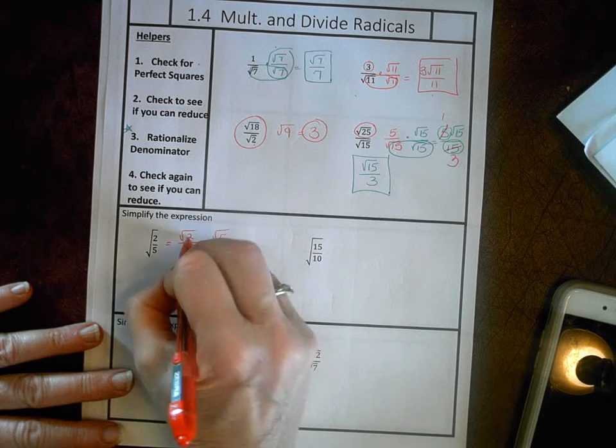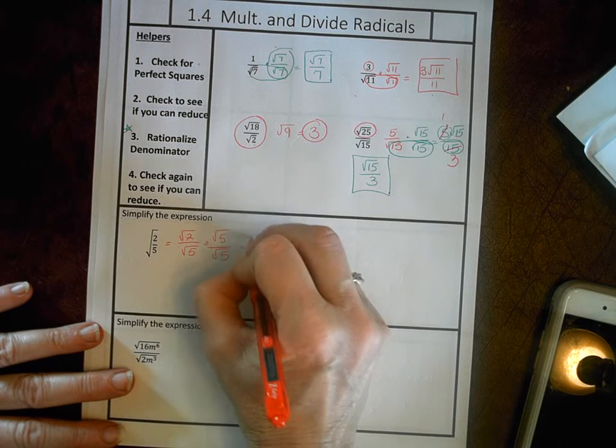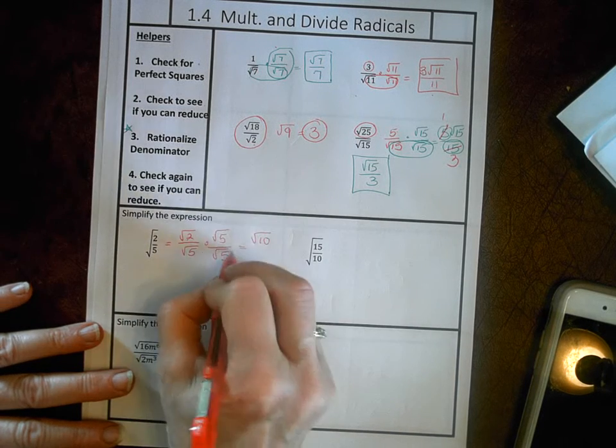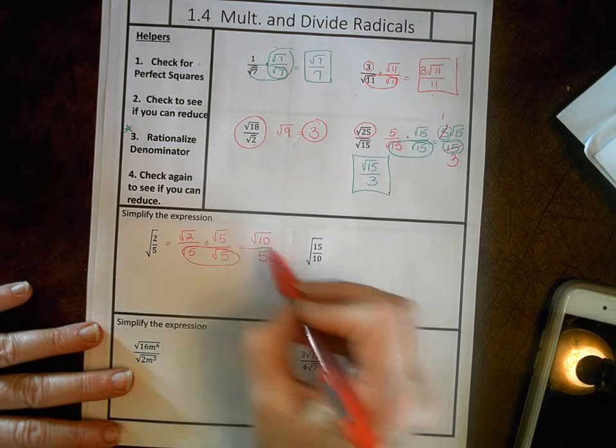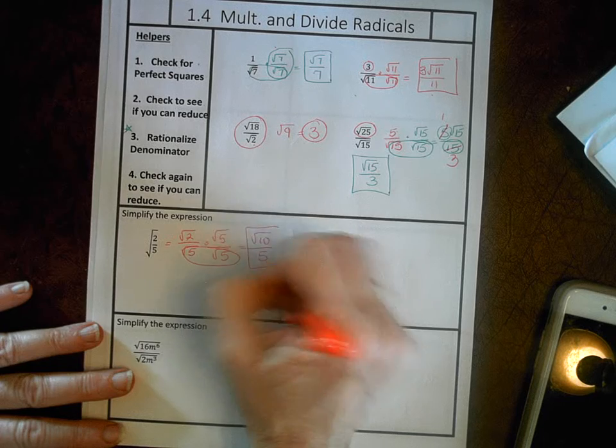Now these are both inside. I can actually multiply them now. This is the first one I could do. The 5's match. I always look if I can reduce. Inside, outside, can't reduce, so I'm done.